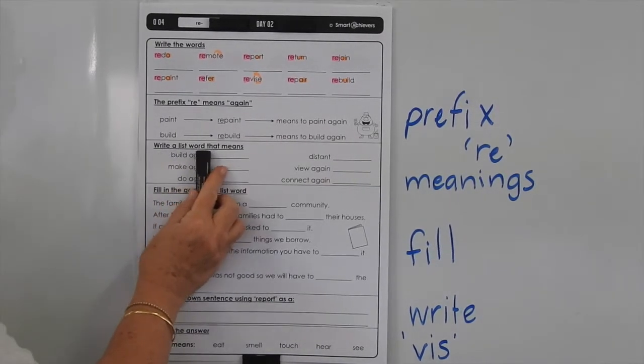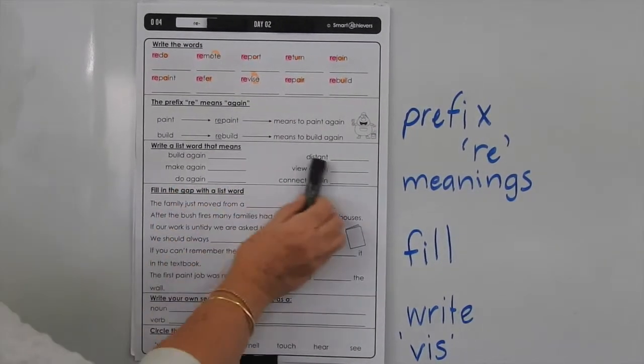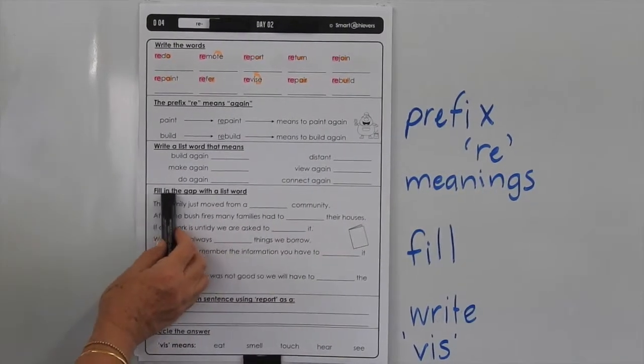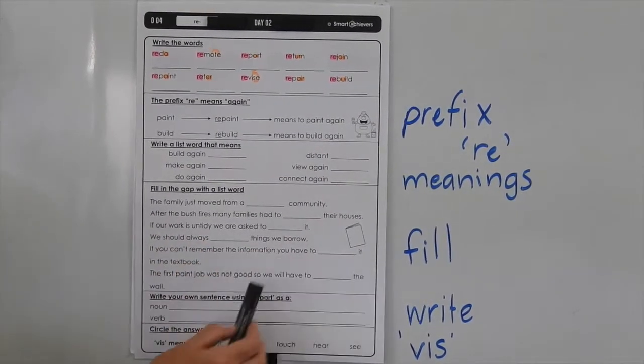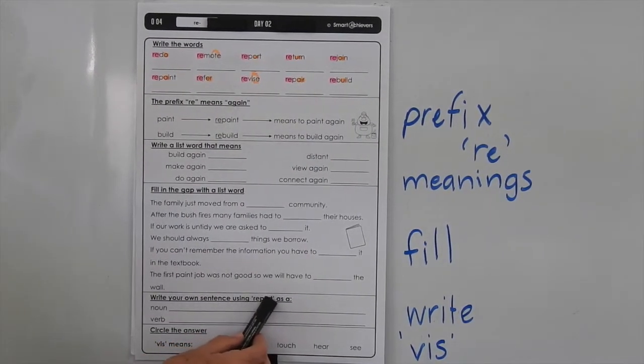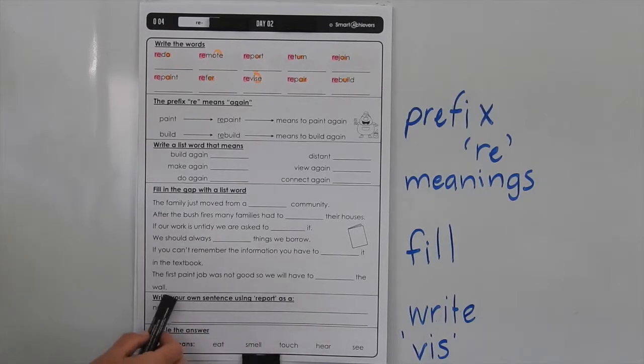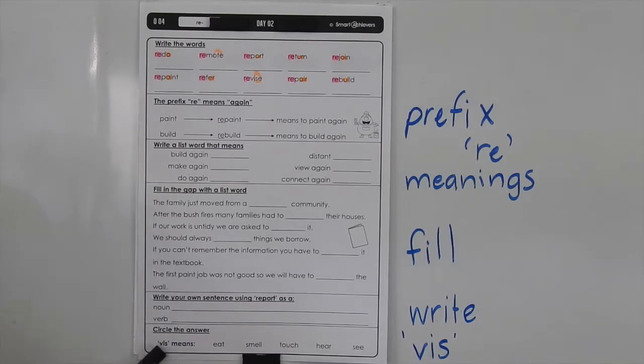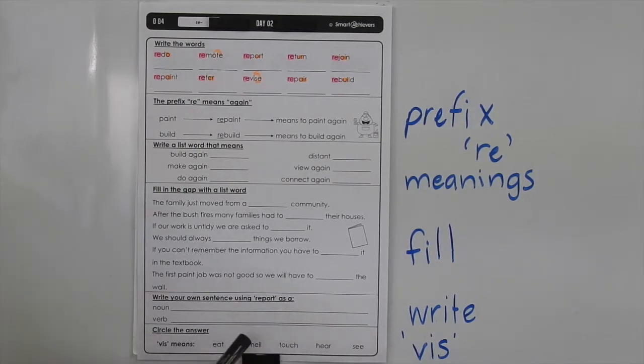Down here we've got write a list word that means to build again. They should be fairly easy for you. Here you've got fill in the gap with the list word, so you've got some sentences down there to fill in. Now here you've got to write your own sentences using report as both a verb and a noun. And down the bottom we've given you another prefix. This one is viz, and we want you to start thinking about what it means. Is it going to add meaning to a word that could be eat, smell, touch, hear or see? So you might have to discuss that one in your group to do that.